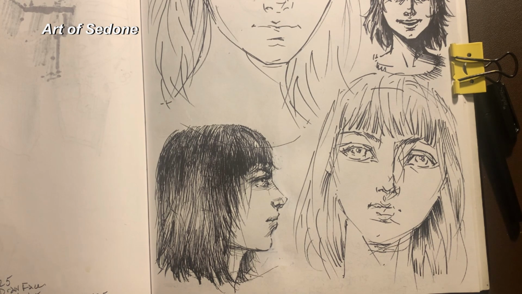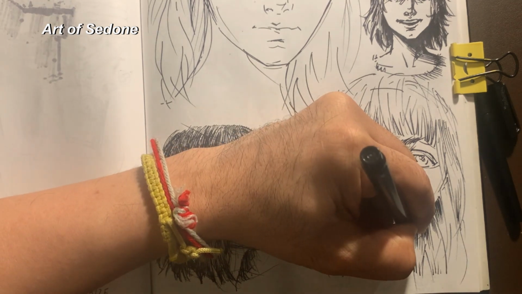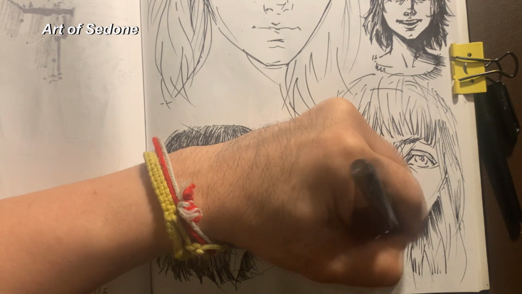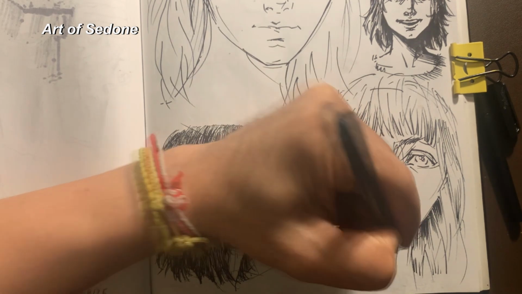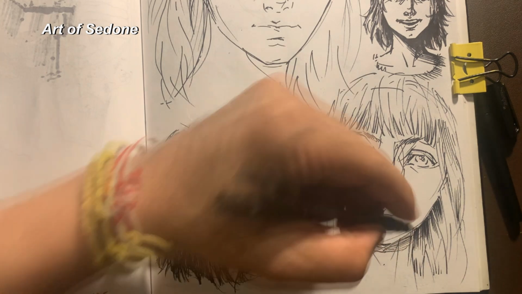So for example, if you use a thinner pen, it does have a more subtle effect.